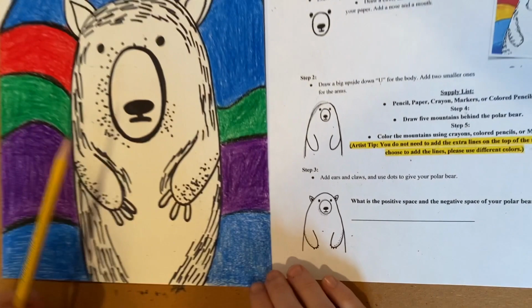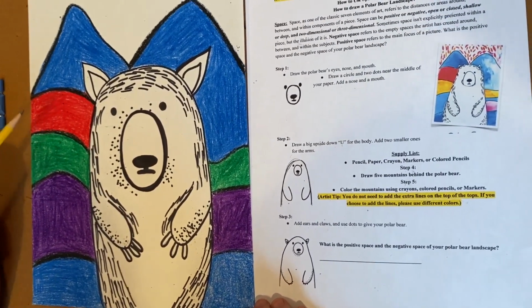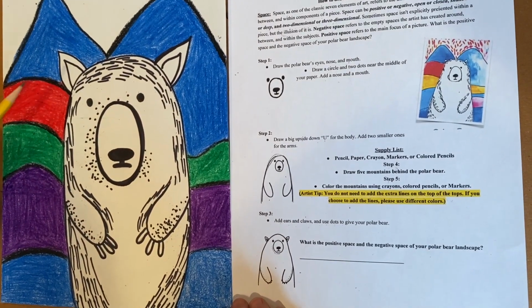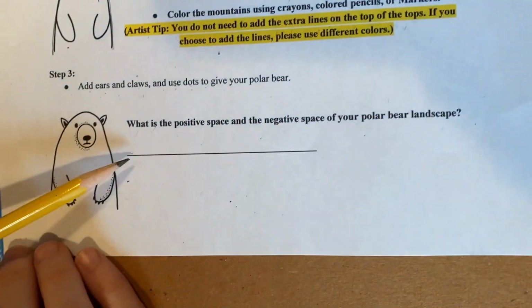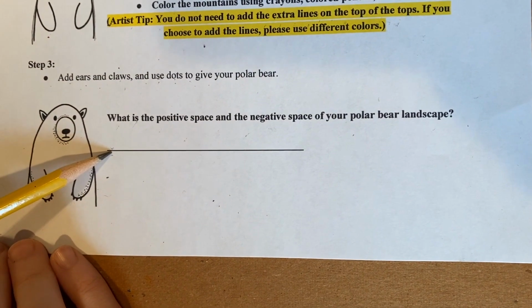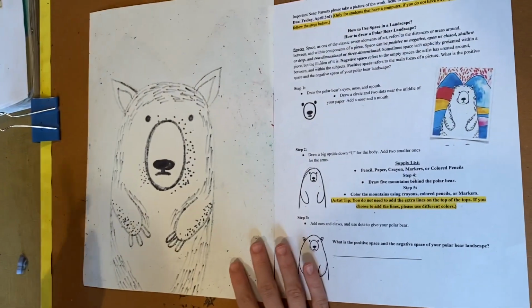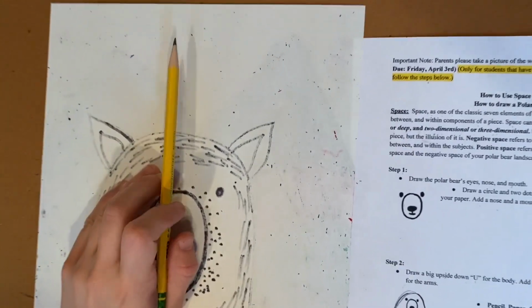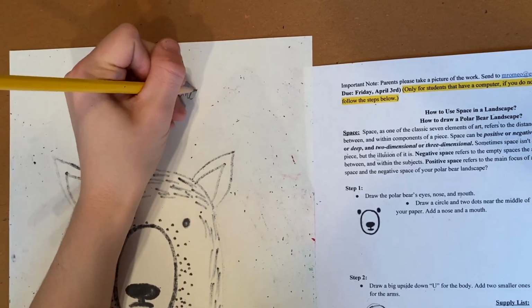So here's our finished polar bear landscape. So what is the positive and negative space? So is the polar bear the positive or the negative? And you'll write your answer below here if you print it out, or you can write your answer on the back. And the back should have your name.